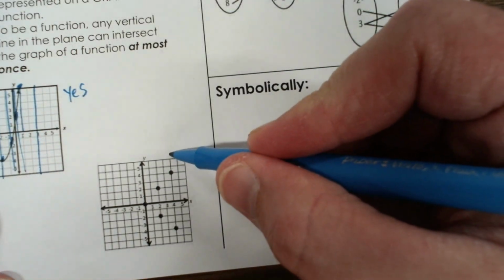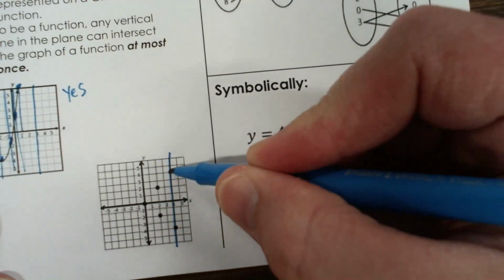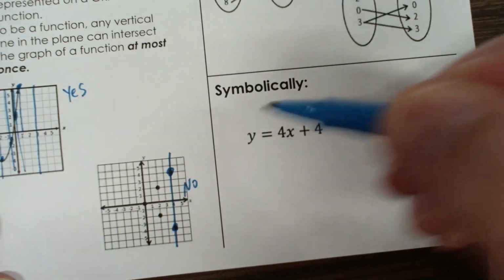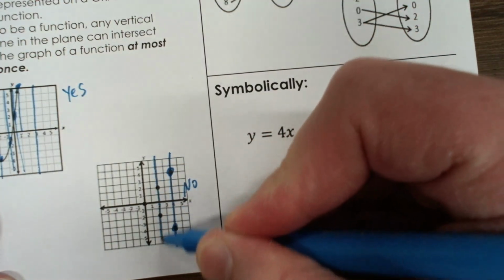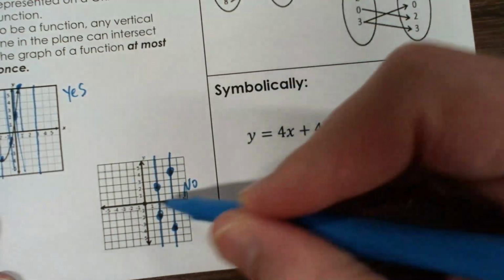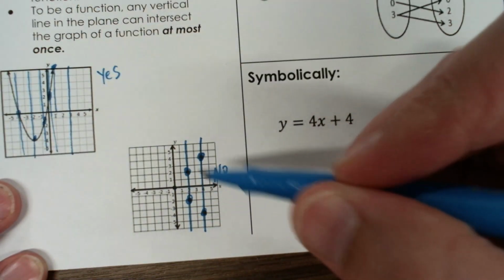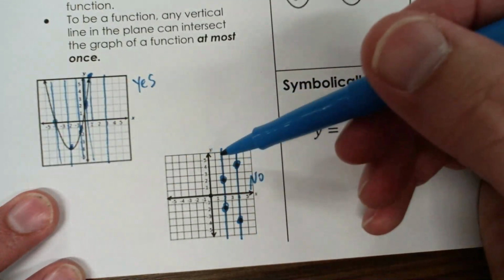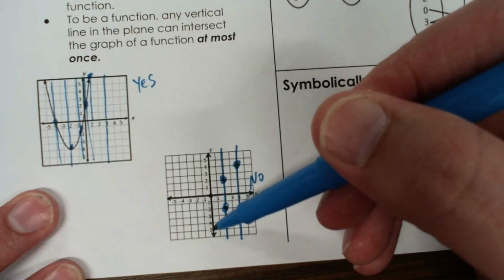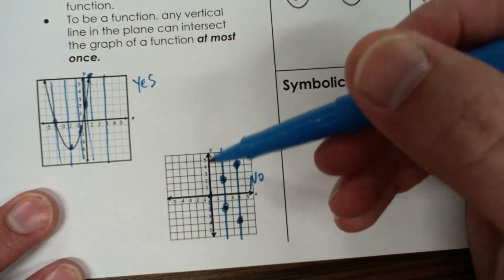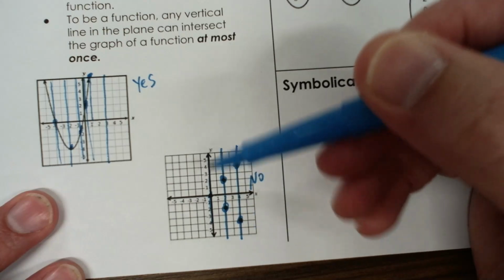Here, at 4, I hit it twice, here and here. That's not okay. It also happens here at 2. It hits twice. Not okay. I cannot repeat my x values. Okay? So, when I draw a vertical line, no matter where it goes, I can only hit it once. This only hits once over here, so that's perfectly fine. But these over here, not okay.